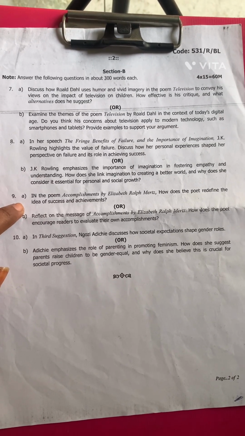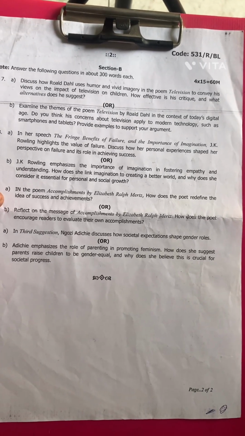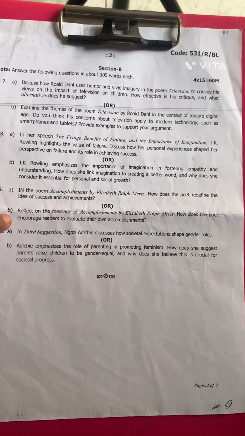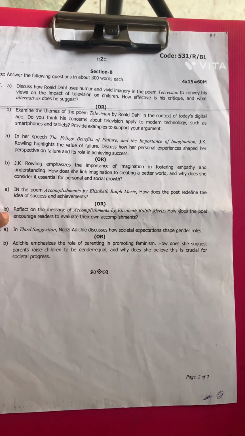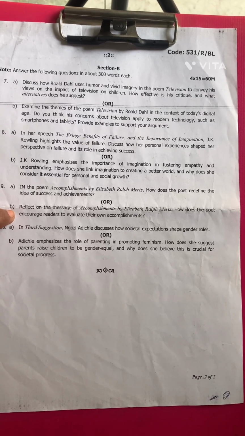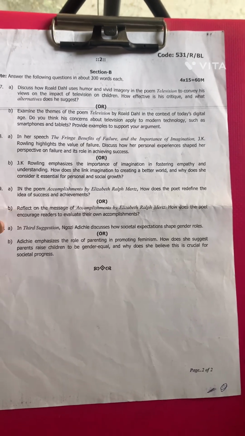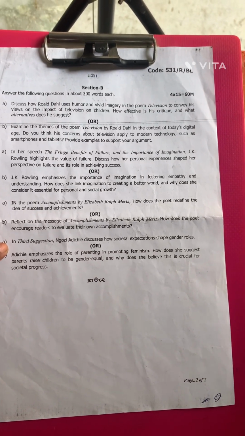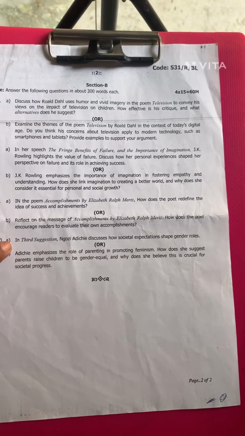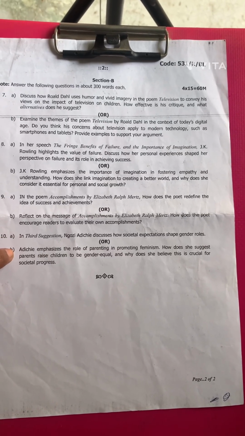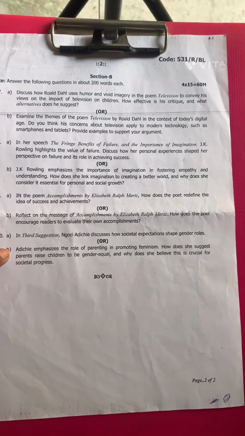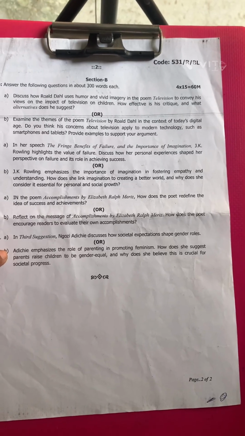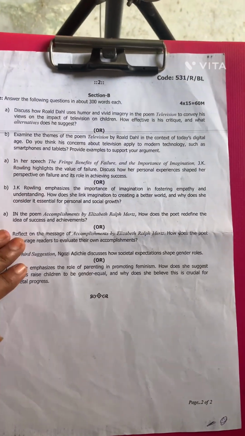You just look them and go through them. 9th question A, in the poem Accomplishments by Elizabeth Ralph Mertz, how does the poet redefine the idea of success and achievements? B, reflect on the message of Accomplishments by Elizabeth Ralph Mertz. How does the poet encourage readers to evaluate their own accomplishments? Then 10th A, the third suggestion, Ngozi Adichie discusses how societal expectations shape gender roles. B, Adichie emphasizes the role of parenting in promoting feminism. How does she suggest parents raise children to be gender equal, and why does she believe this is crucial for societal progress? So these are all the questions.